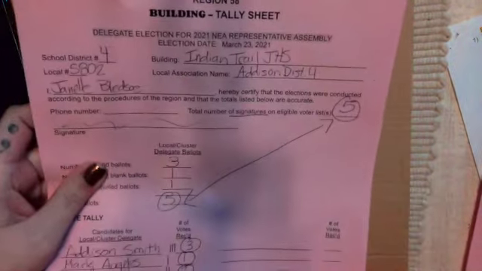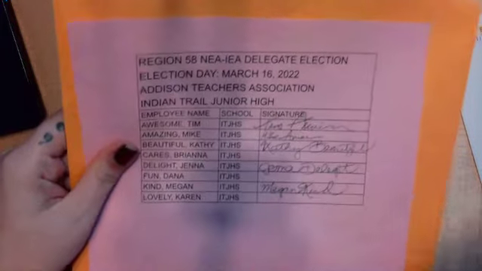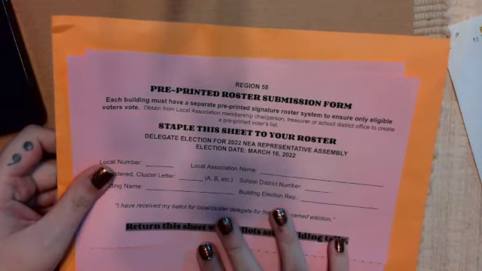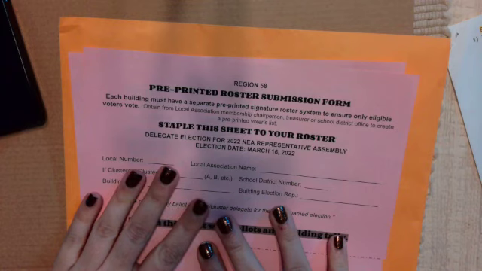So you will take your voted ballots with the initials on the back and the tally forms. You will put them in an envelope. And then you will take the signature roster and this pre-printed signature form. Okay, and you will turn that in then.